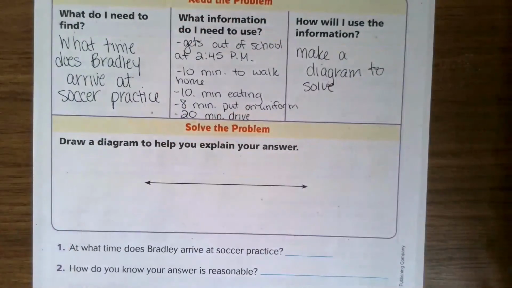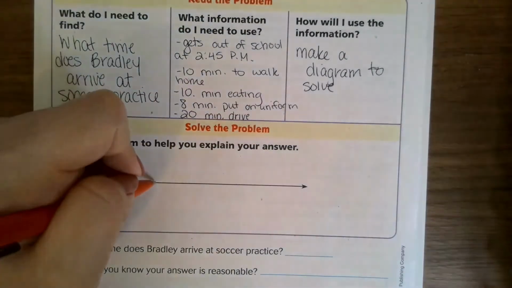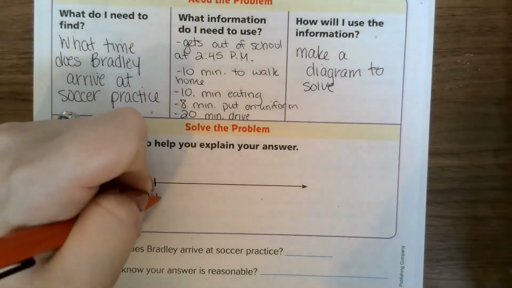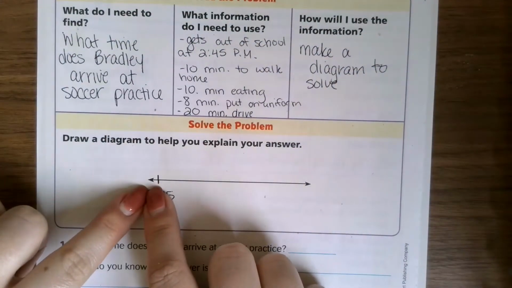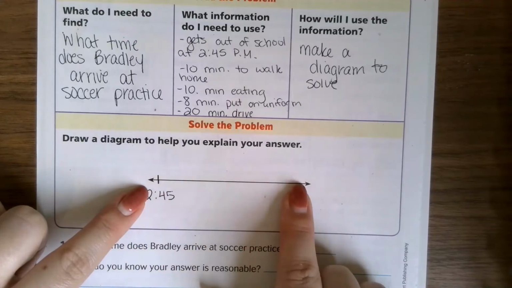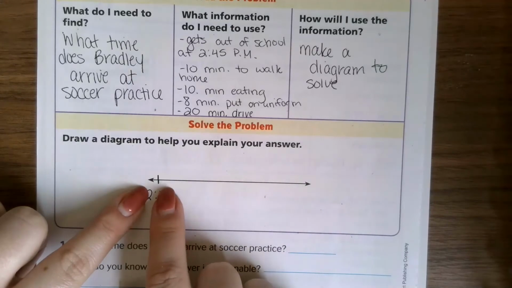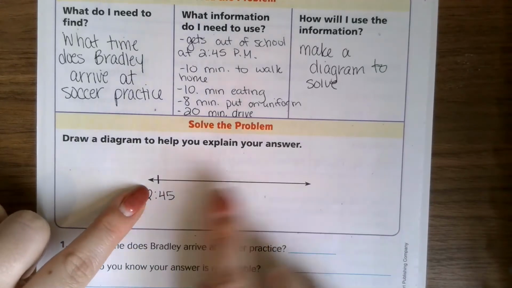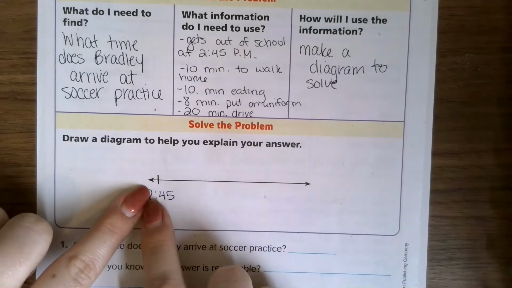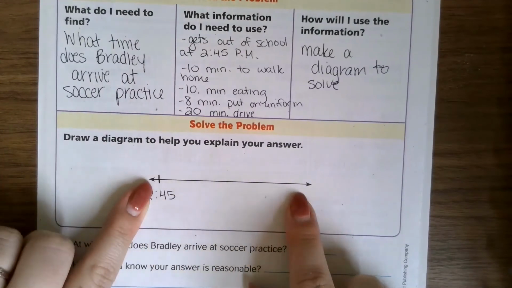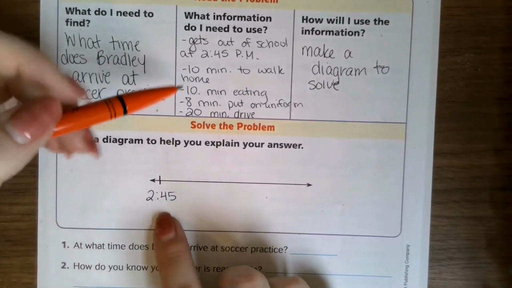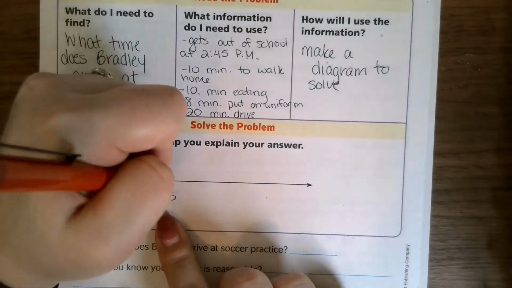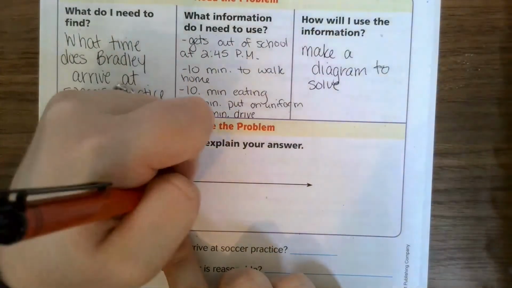If he gets out of school at 2:45, I'm going to place my 2:45 on the left-hand side. Now the reason it's going on the left is because we know what time he starts. We need to figure out when he's going to arrive at practice. So we're going to move forward in time. So if we're moving forward, we're going to count on or move from the left all the way to the end of our number line. So he gets out of school at 2:45. Takes him 10 minutes to walk home. So I'm going to add 10 minutes.